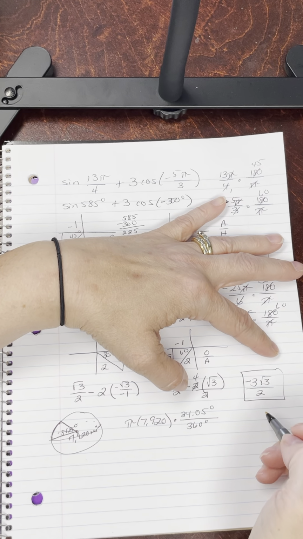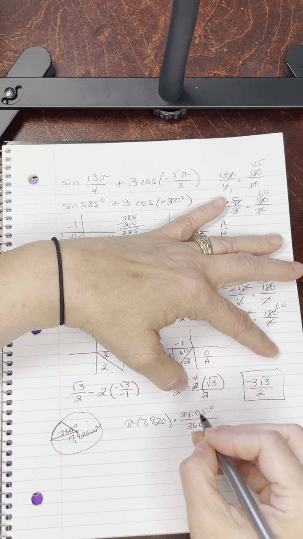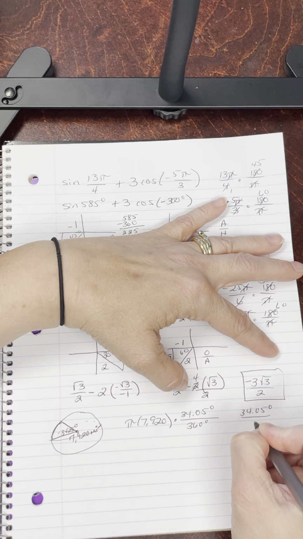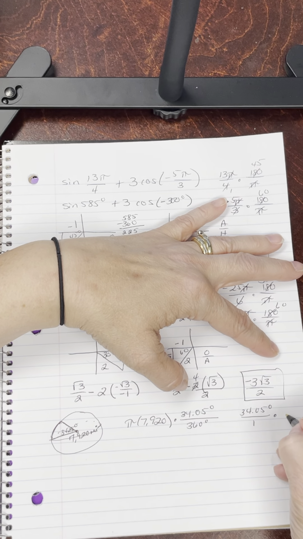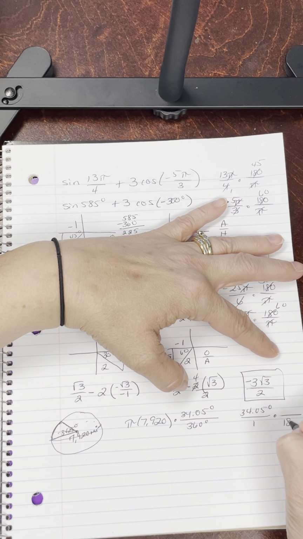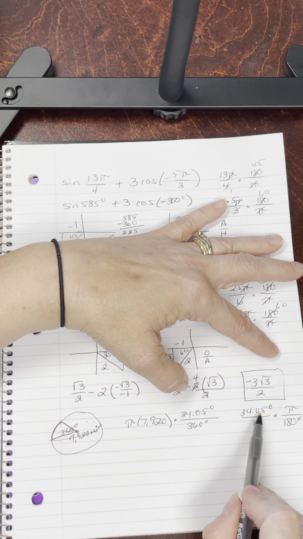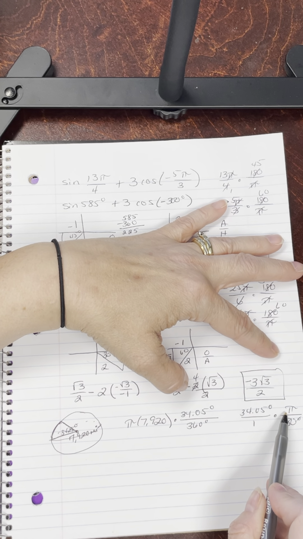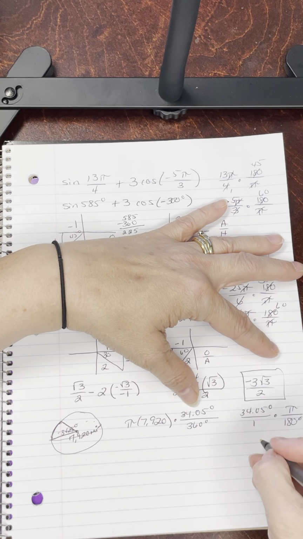So they are suggesting that here you take the time to do 34.05 degrees over an implied 1 and convert it to radians, which would put the 180 degrees down here to kill off degrees and put the pi up here. And then do 34.05 divided by 180 and say whatever that decimal is, radians over here. So you would have, I'm going to make up something, 0.0003 pi for the radians.